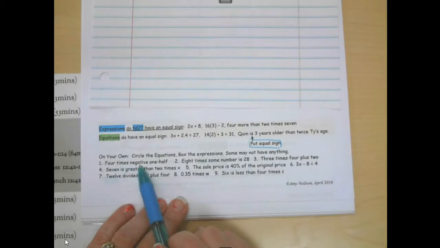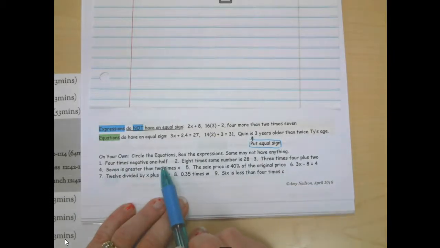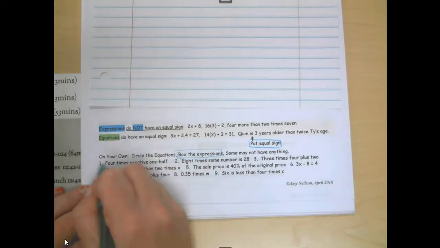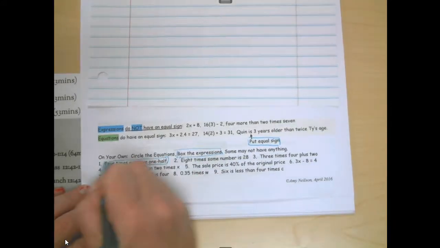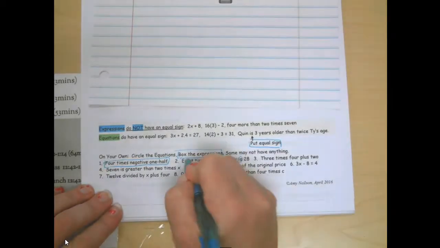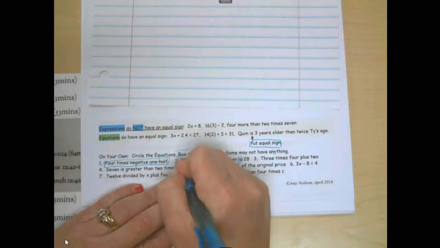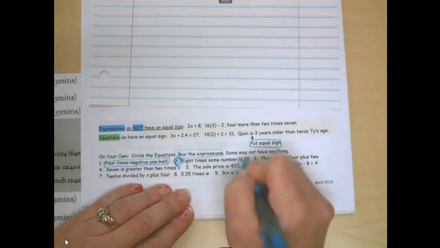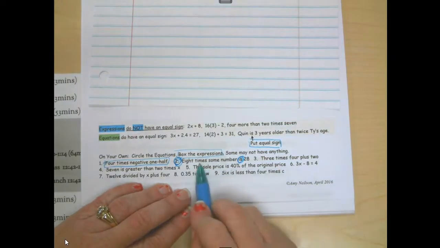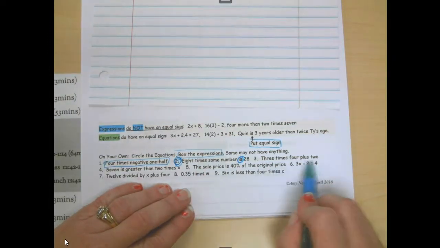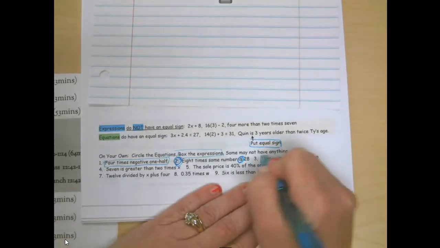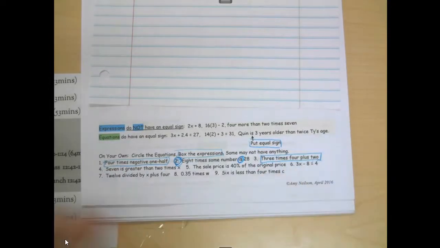4 times negative 1/2, no equal sign. So this is an expression, and we're going to put a box around it. 8 times some number is, so we are going to circle this. It is an equation. 3 times 4 plus 2, this is an expression. There is no equal sign or is.